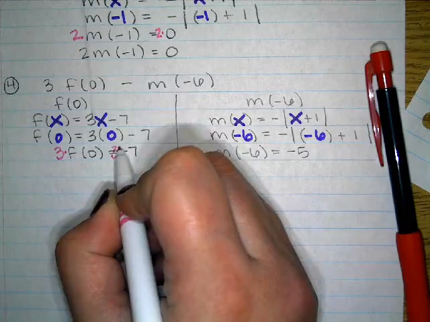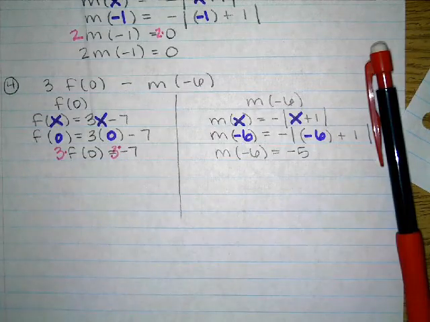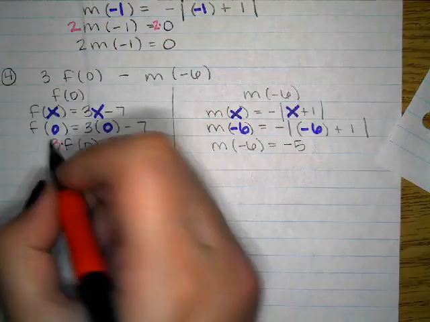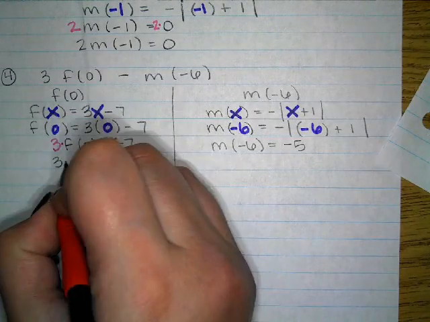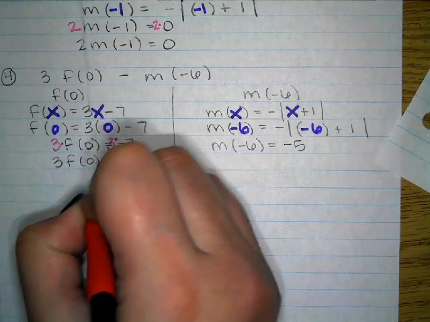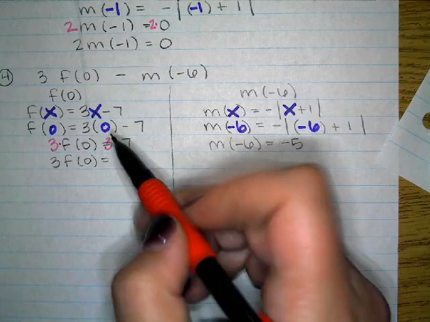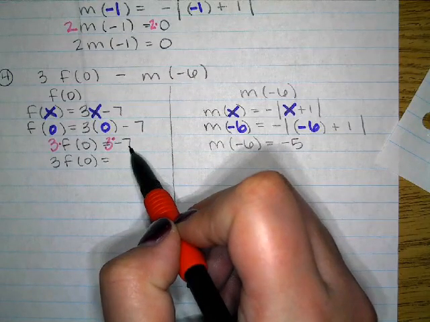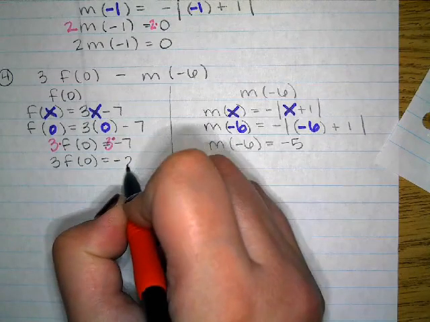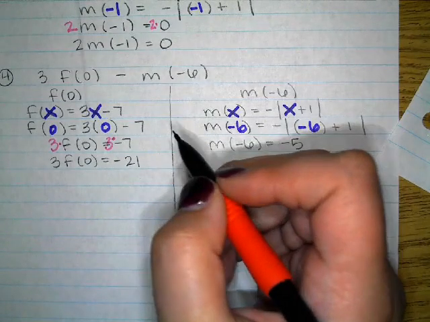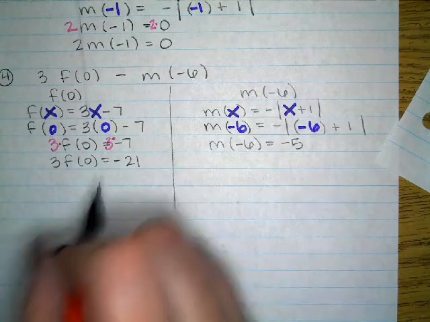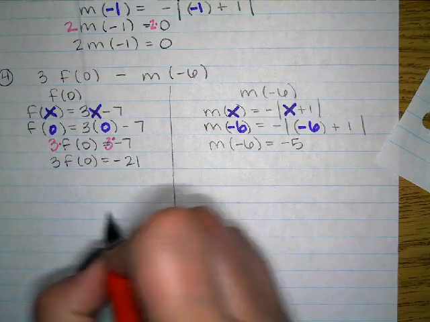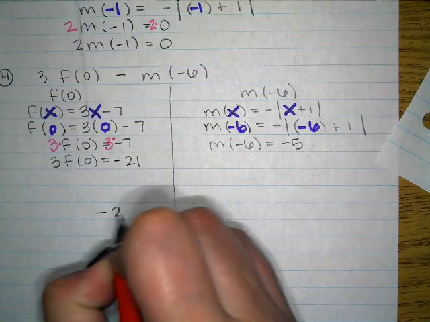What is 3 times f of 0? Three times negative 7. Negative 21. Okay. So now we have 3 times f of 0, so negative 21, minus m of negative 6.